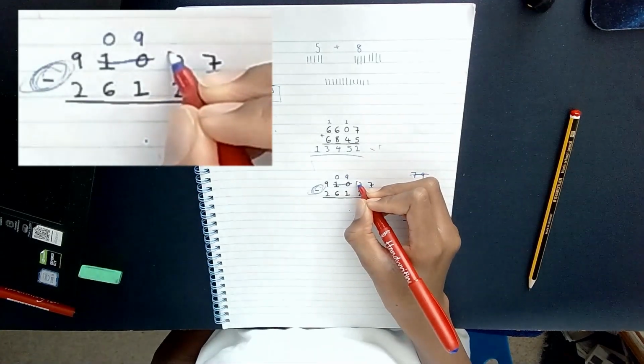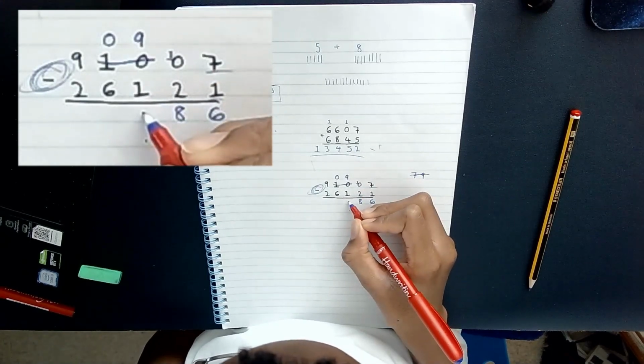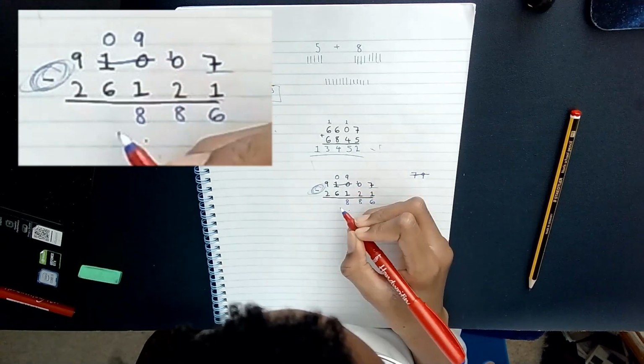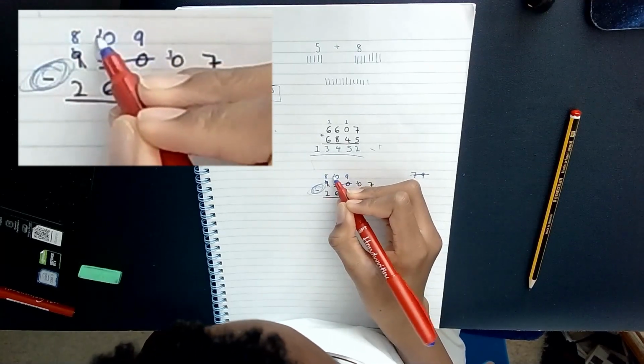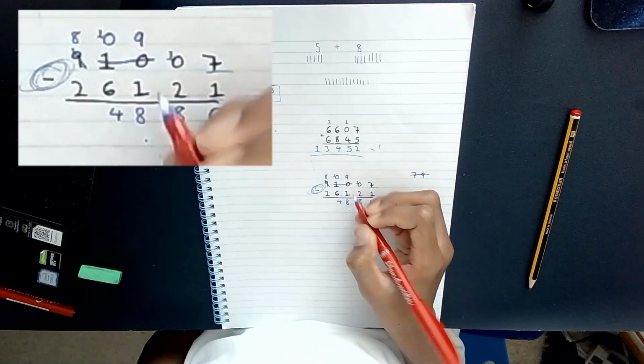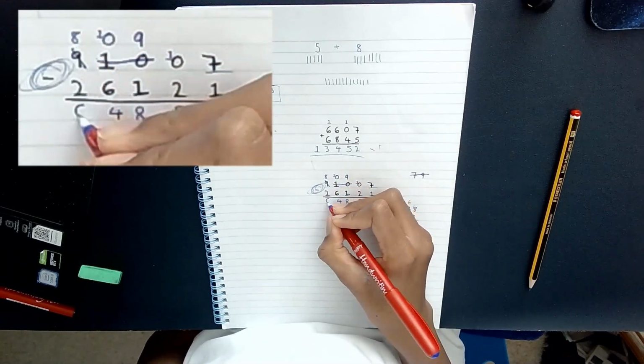Okay. So this would be 10, 8, 8, borrowing, 4, and 8 minus 2 equals 6.